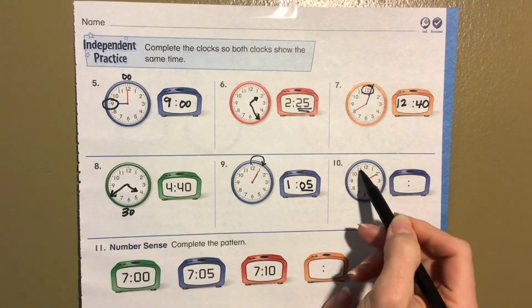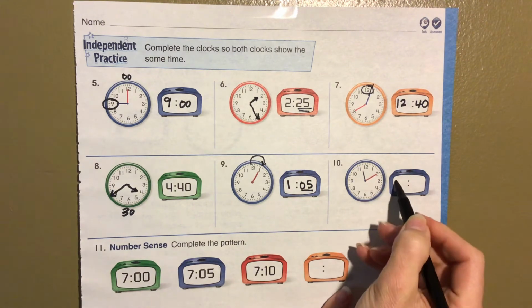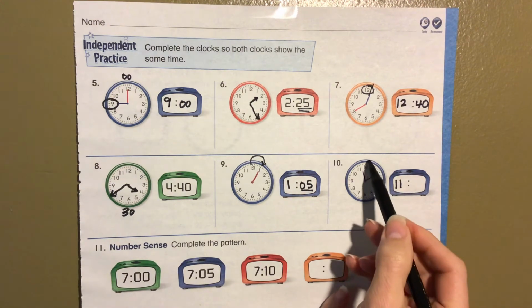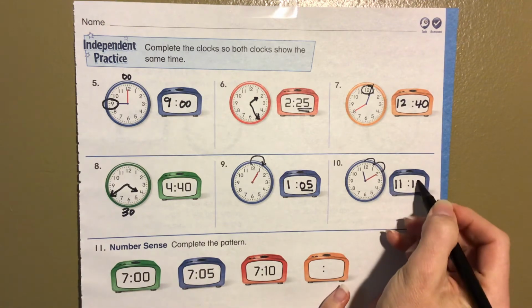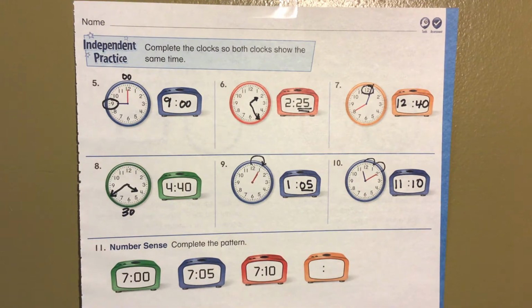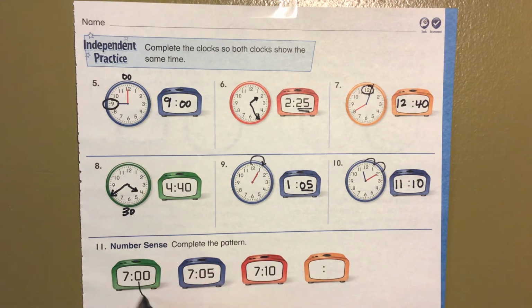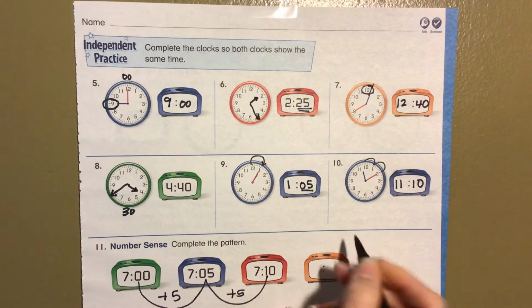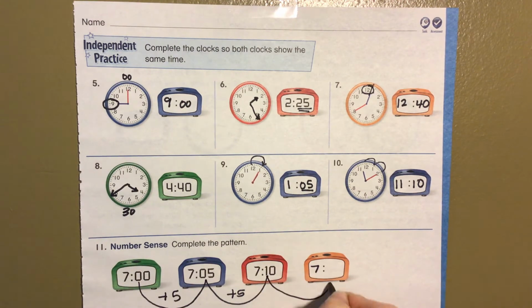All right, let's see. This is between the 11 and 12. 11 is smaller. And then this is pointing to 5, 10 right there. So we take a look at that with our minute hand. Now we have to complete the pattern. 7 o'clock, 7:05, 7:10. We're going up by 5 on each of these. So it's going to be 7:15, because 5 plus 10 is 15.